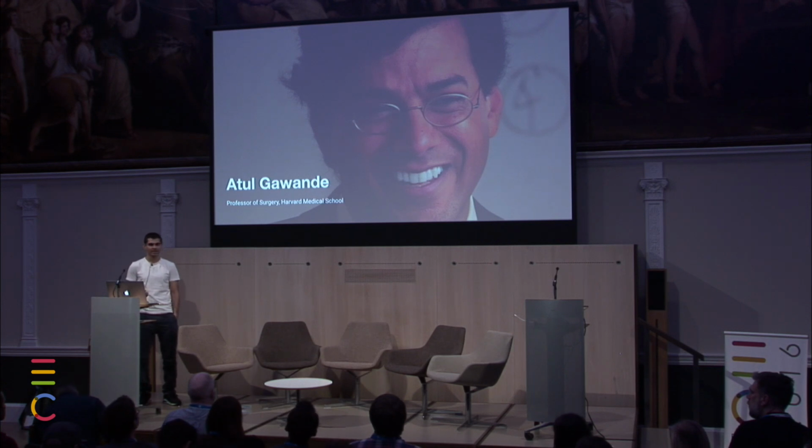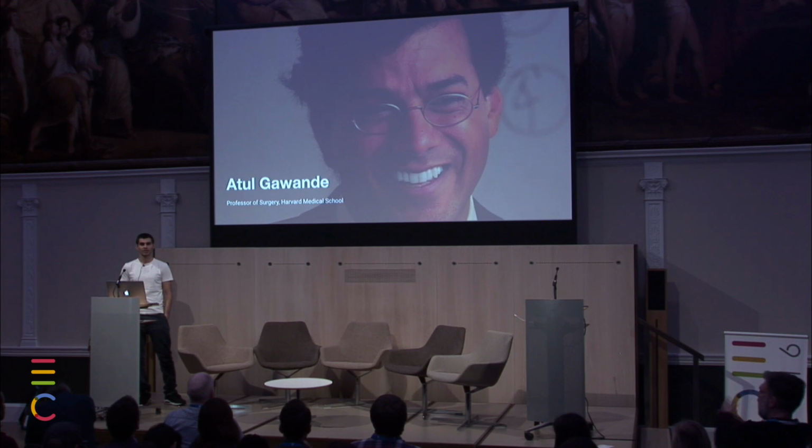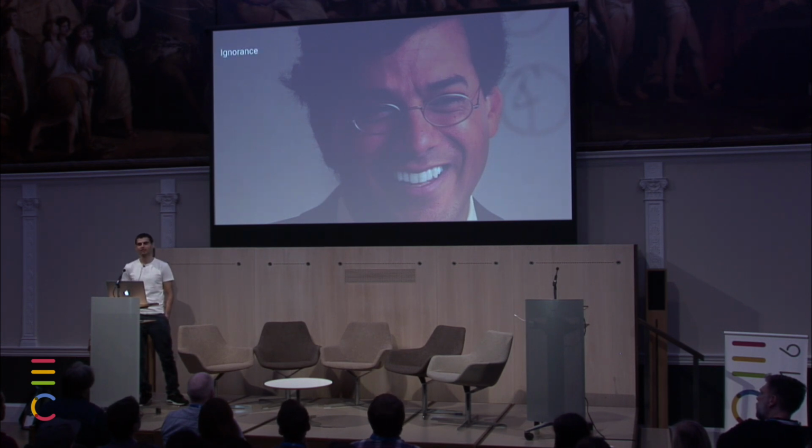This is Atul Gawande. He's a professor of surgery at Harvard Medical School. And he was approached by the World Health Organization to see if he could reduce the death rates during surgery. Was there a lack of training or was there a lack of technology? Gawande found it was actually none of these things, and he spoke to other experts in other high-risk industries such as aviation to find out more. And what he found was that there was normally one of three problems. The first was problems of ignorance, the second was problems of technology, and the third was problems of ineptitude.